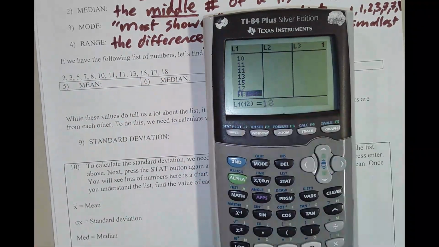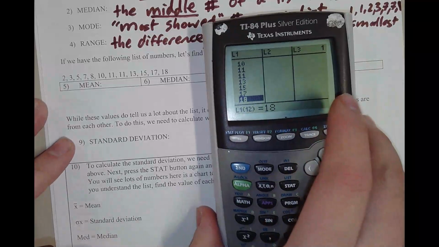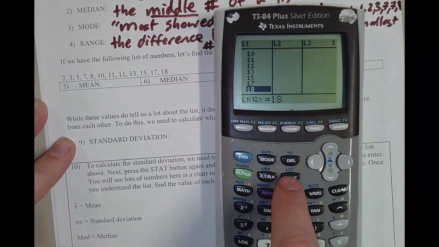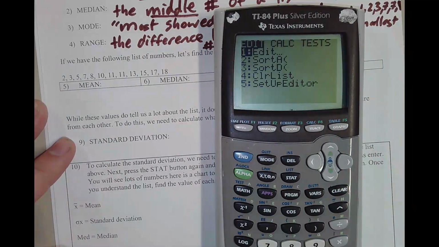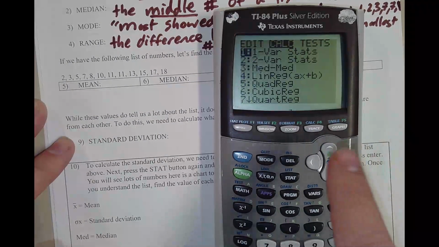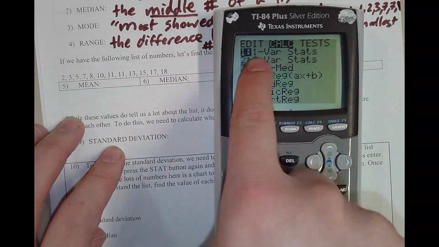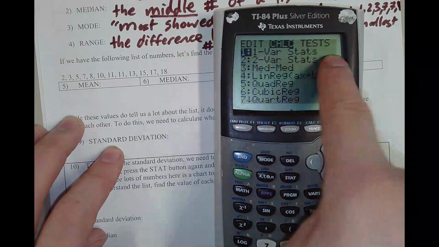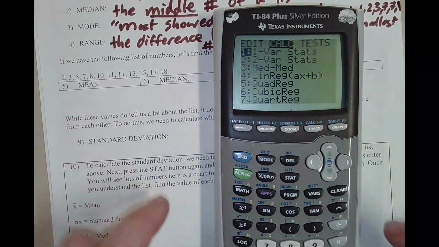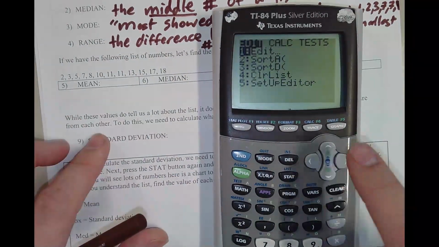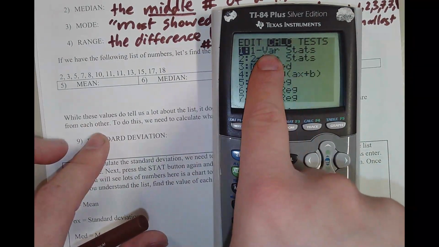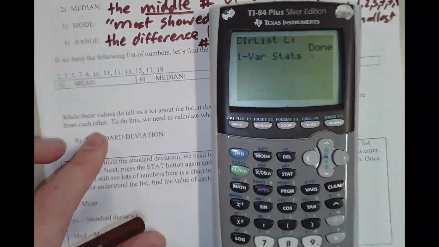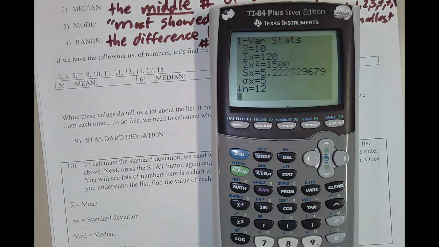I typed it correctly. Now all I have to do is press stat. All right, everybody following along? Press stat, go to calc, and a lot of you memorized this already, right? The first option is what gives you all the statistics information I need. So again, stat, calc, option 1. Press enter until this list shows up.